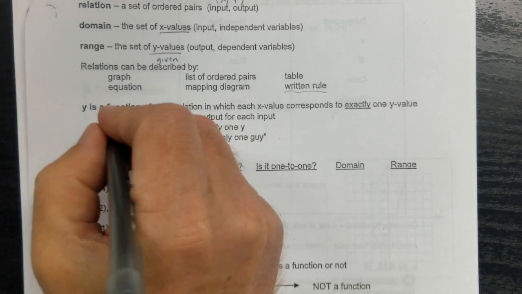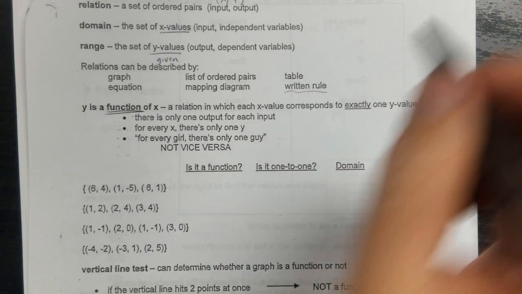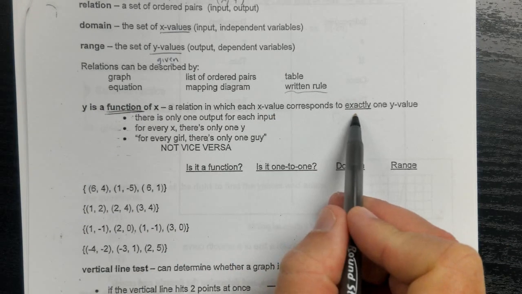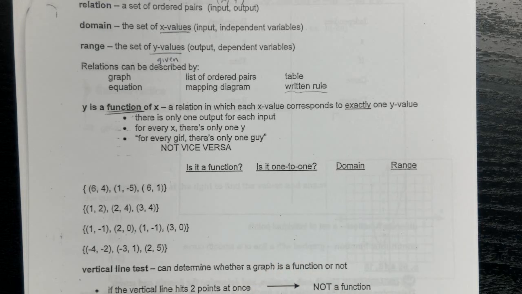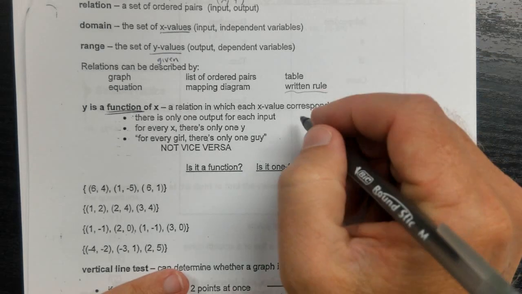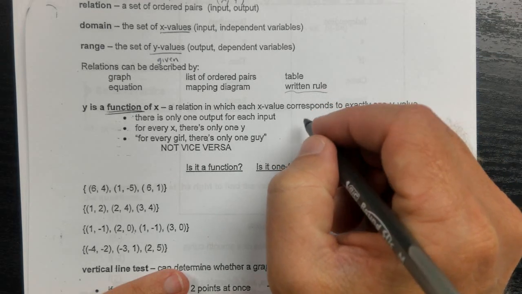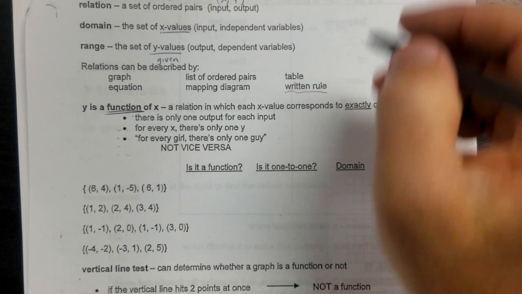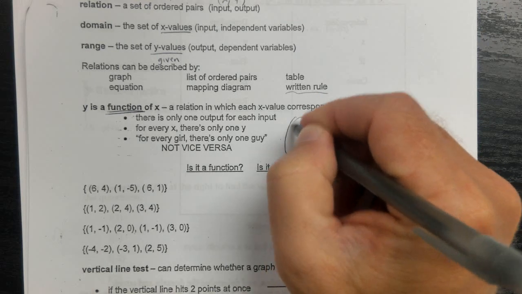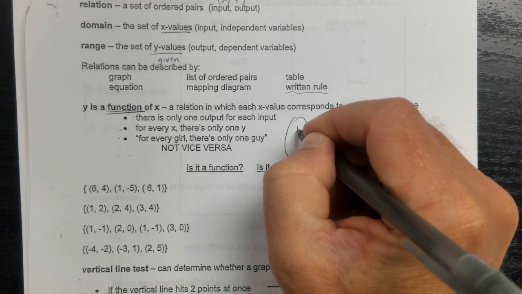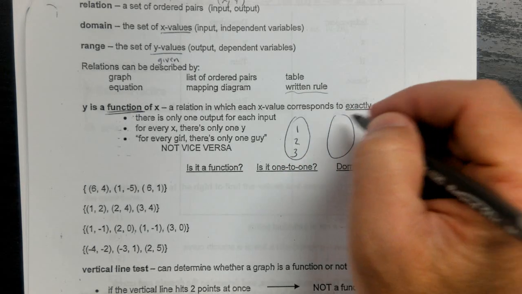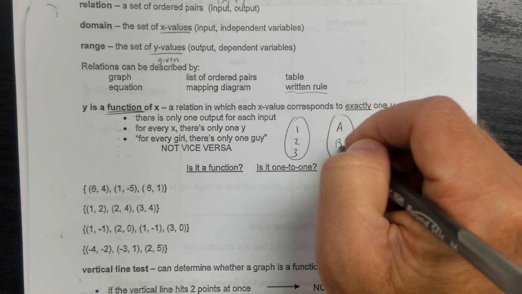A function is a specific type of relation where each x value corresponds to exactly one y value. To me, the easiest way to think about functions is the vending machine example. Have y'all heard of that or seen that? Okay, a couple of nods. There's buttons and there's drinks. So I got button 1 and 2 and 3. We'll make this a simple vending machine, and your options are A and B.